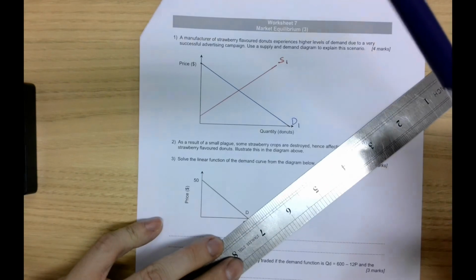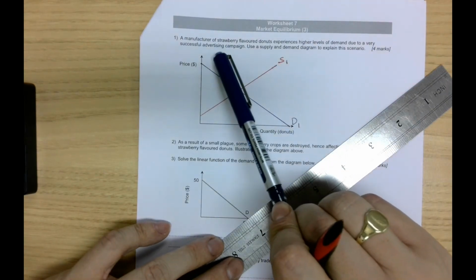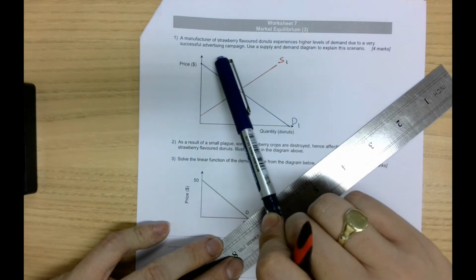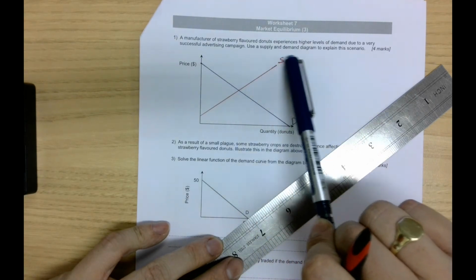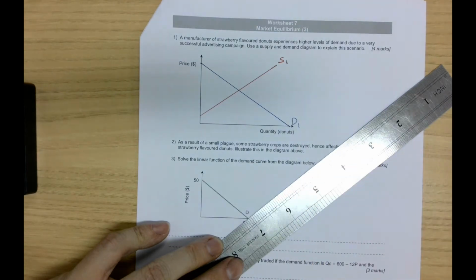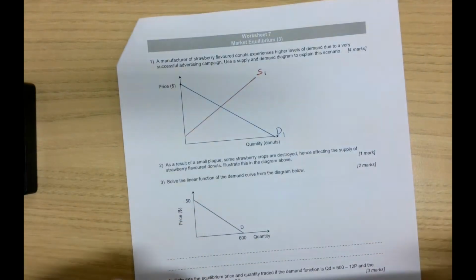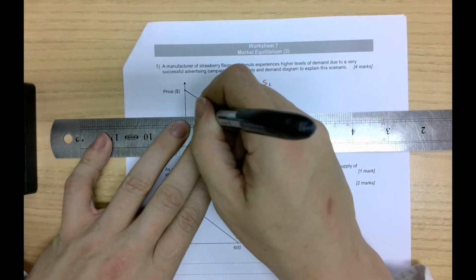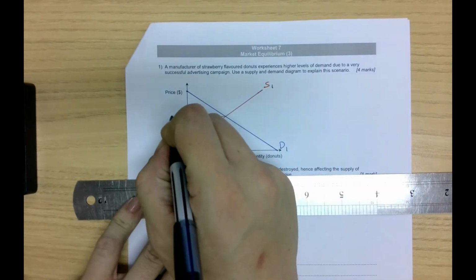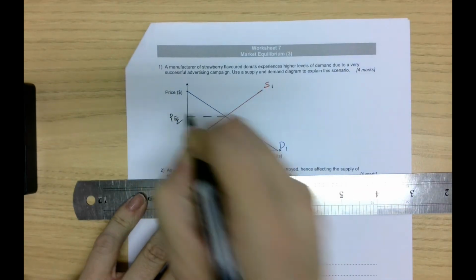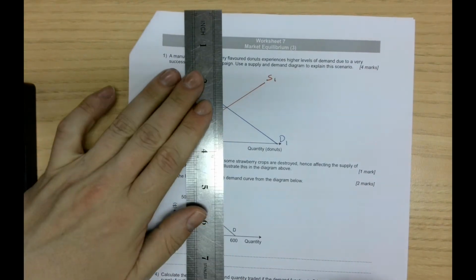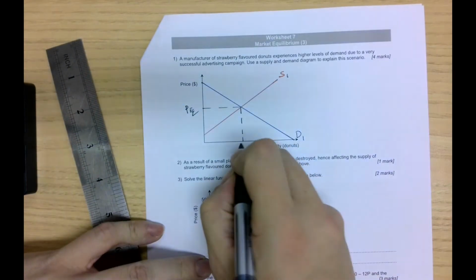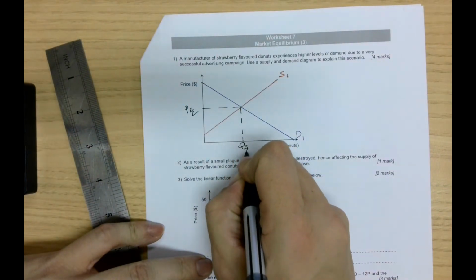A manufacturer of strawberry flavored donuts experiences higher levels of demand due to a very successful advertising campaign. Use a supply and demand diagram to explain this scenario. Basically, I'll use the black pen to show this. So this is the first equilibrium price. This is the first equilibrium quantity. That's 1 and that's 1.